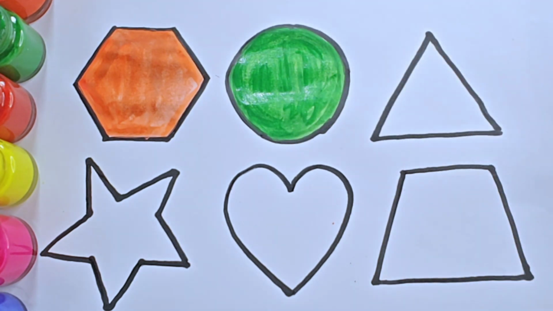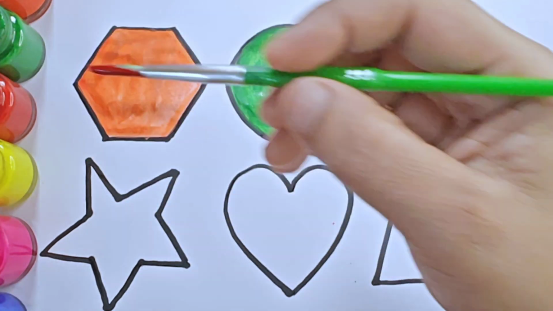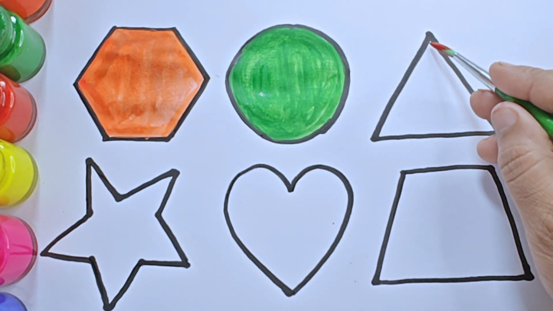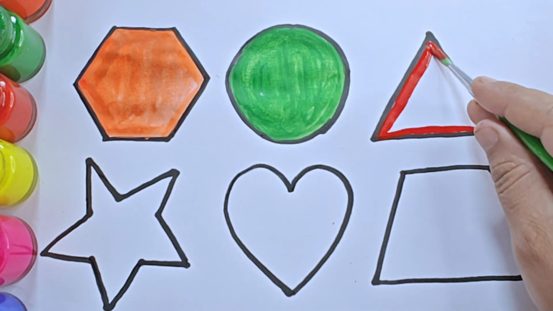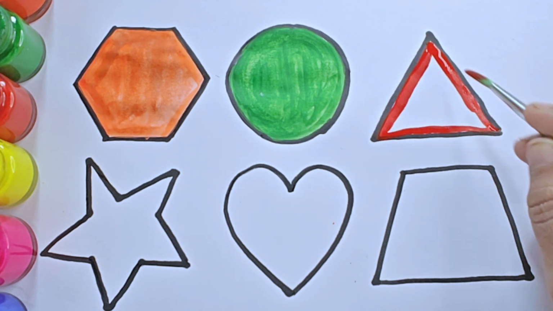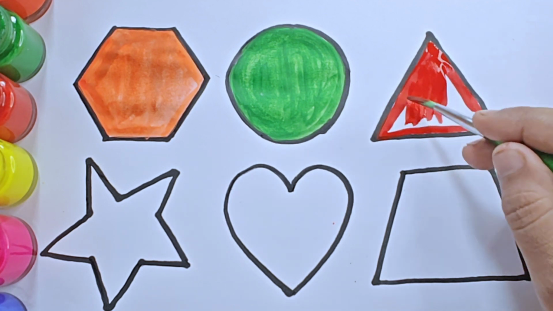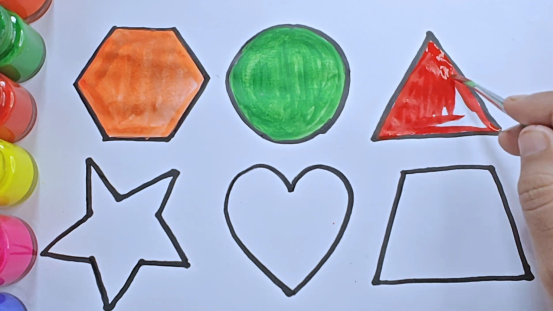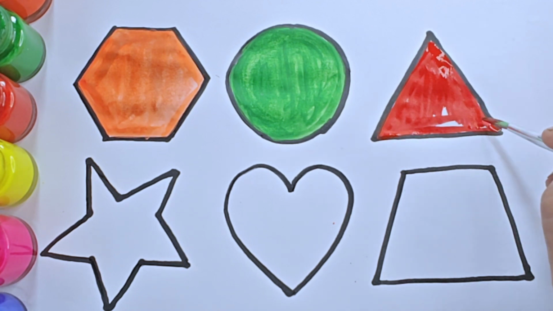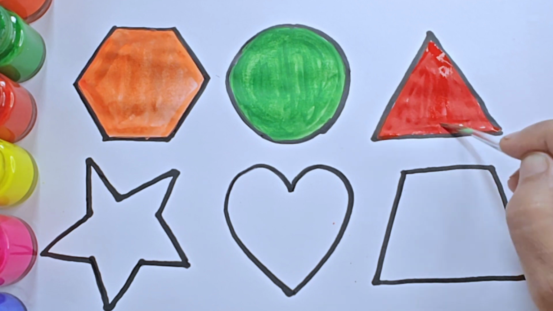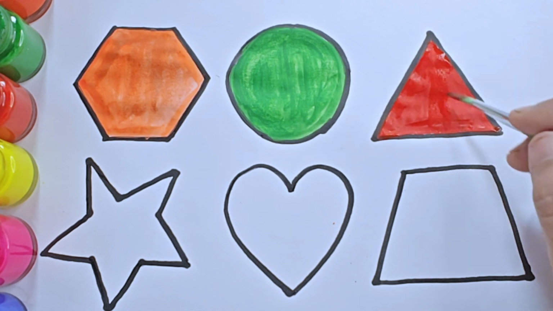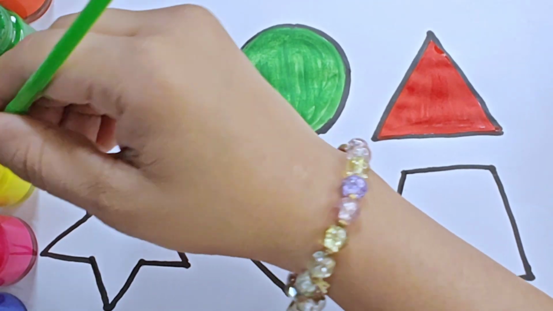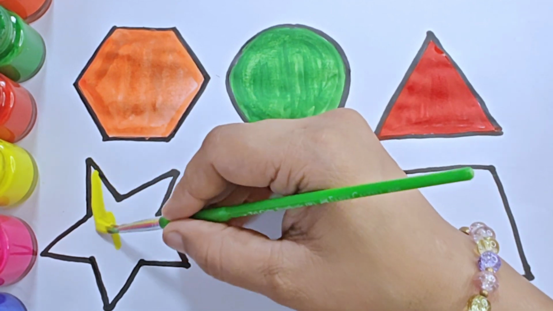It is circle. It is red color. It is triangle. It is yellow color.